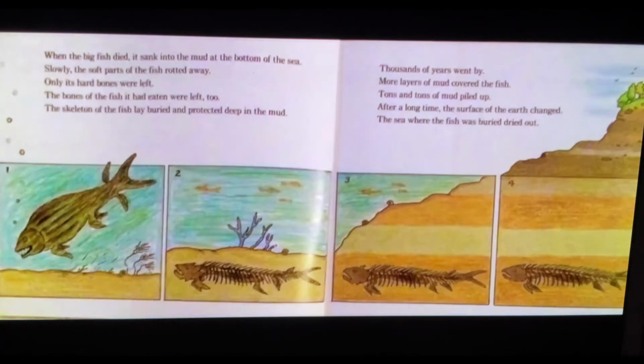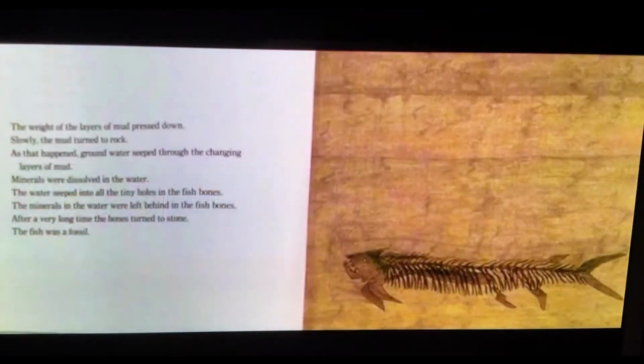Thousands of years went by. More layers of mud covered the fish. Tons and tons of mud piled up. After a long time, the surface of the earth changed. The sea where the fish was buried dried out. The weight of the layers of mud pressed down.